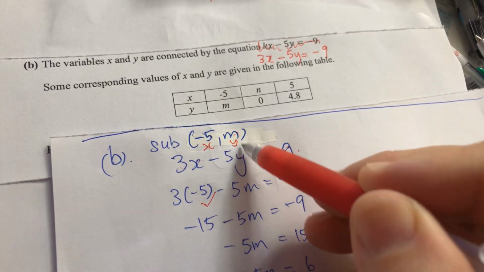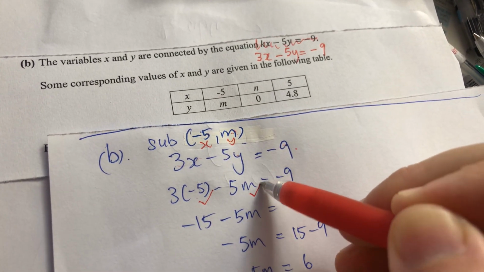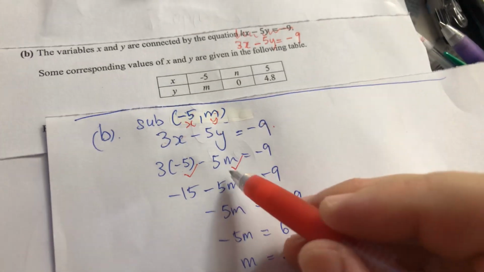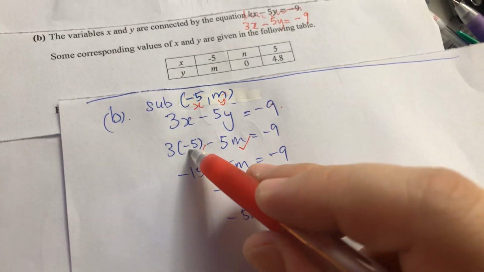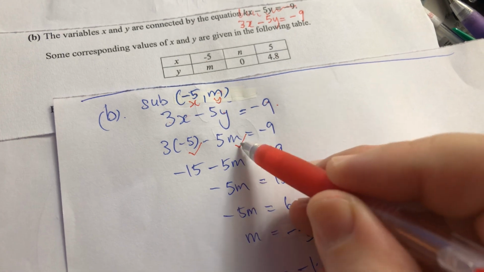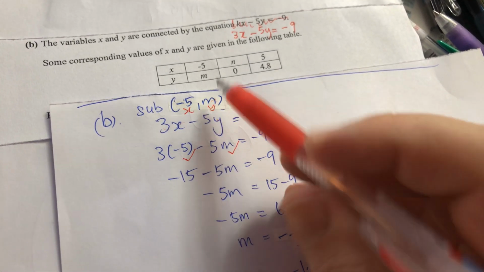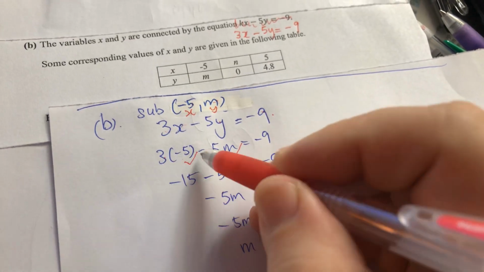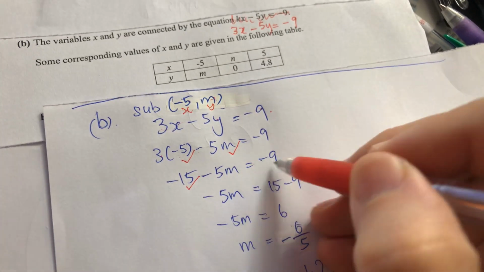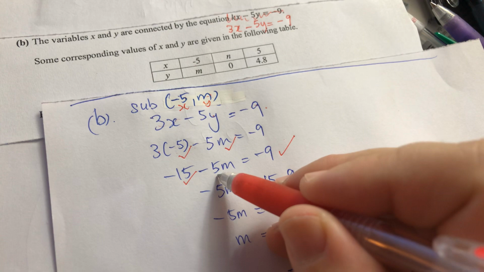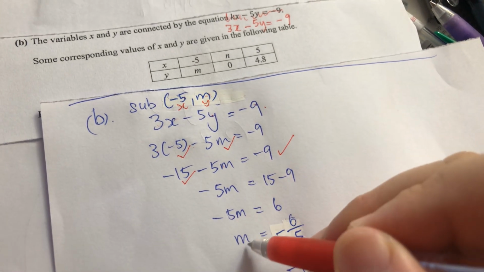Y, replace it with m. That's what I did here. Now, once you have done that, you will find that all these are numbers. The only unknown is m, so you'll be able to find m. Again, be very careful with your algebra. Use a calculator if you're not sure. Final aim is to find m.